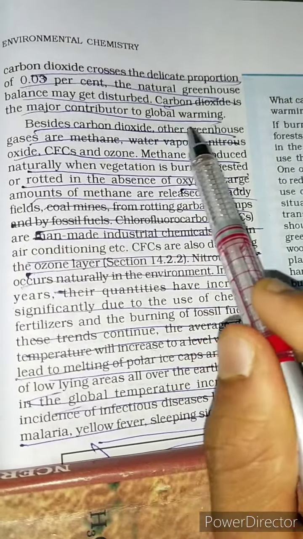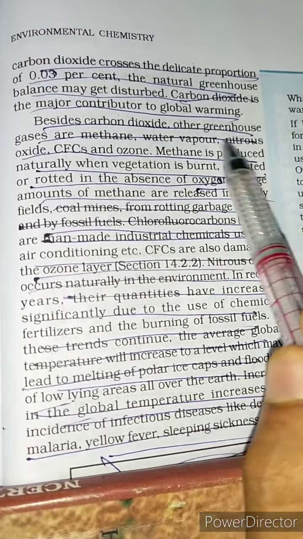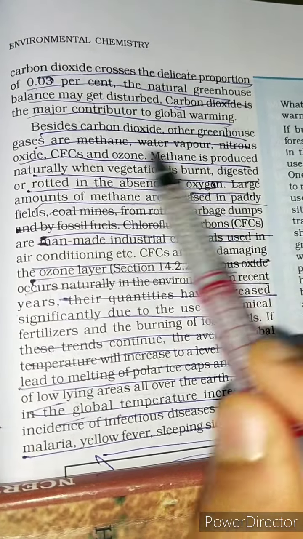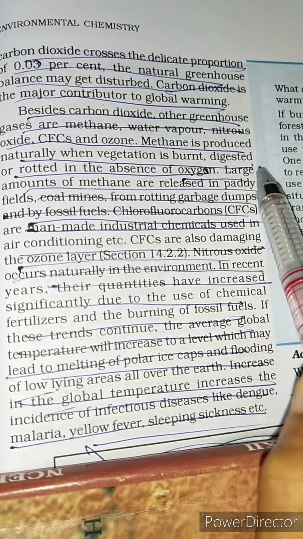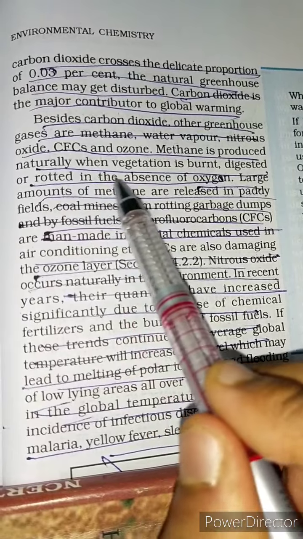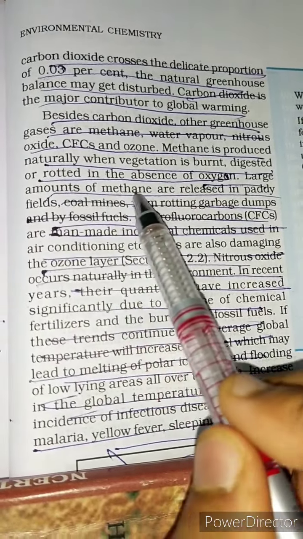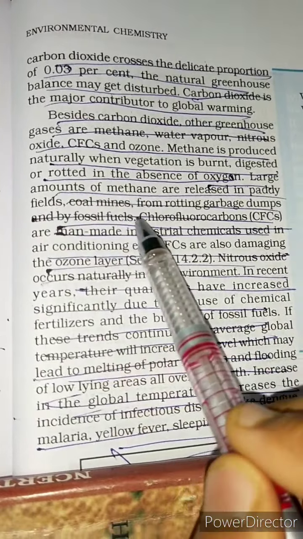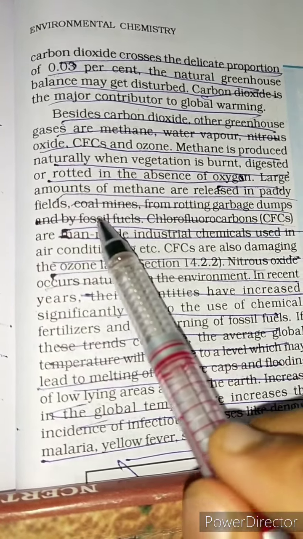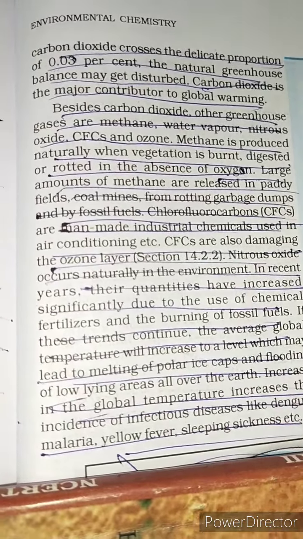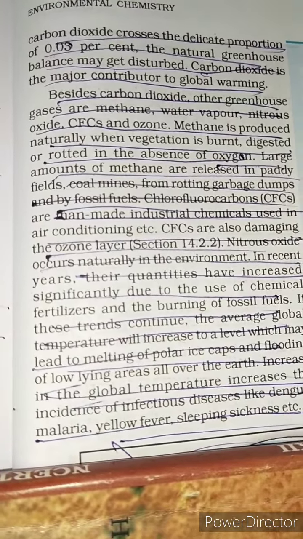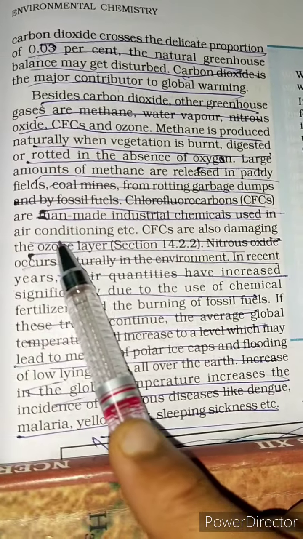Besides carbon dioxide, other greenhouse gases are methane, water vapor, nitrous oxide, CFC, and ozone. Okay, methane is produced naturally when vegetation is burnt and digested or rotted in the absence of oxygen. Large amounts of methane are released in the paddy fields, coal mines, and from rotting garbage dumps. Chlorofluorocarbons, that is CFCs, are man-made industrial chemicals used in air conditioning. Now, CFCs are also damaging the ozone layer.